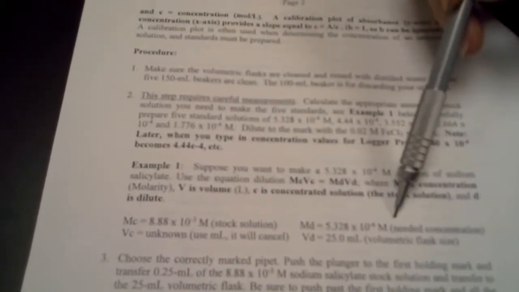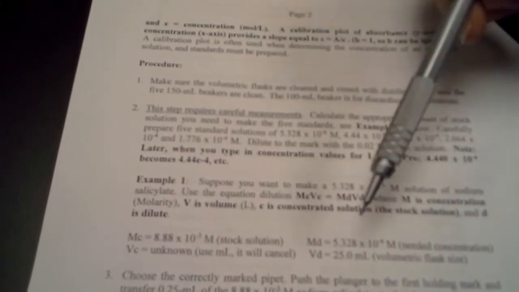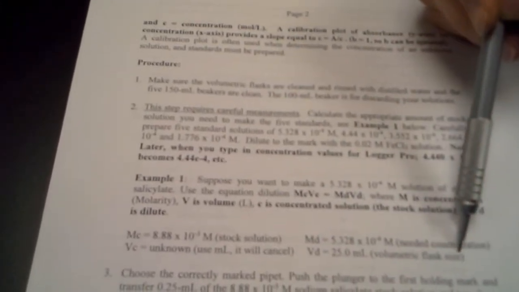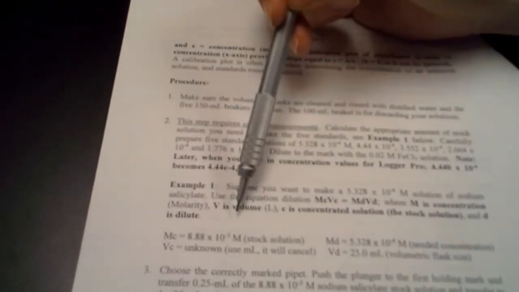This one would change depending up here on which solution you're preparing. Your volume of the volumetric flask is also a constant, and you're looking for your unknown. So M is concentration, V is volume, and C is the concentrated solution, and D is the dilute.